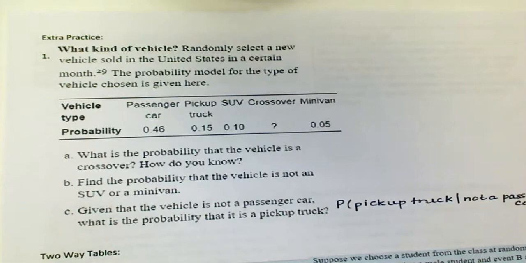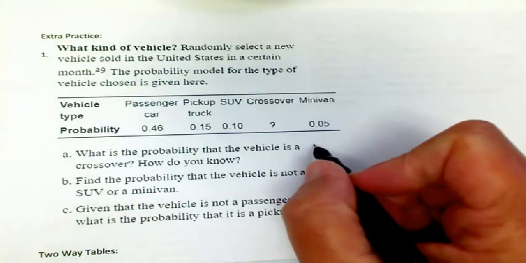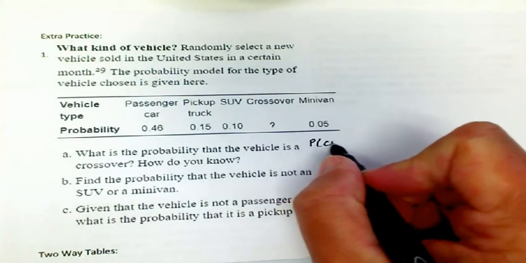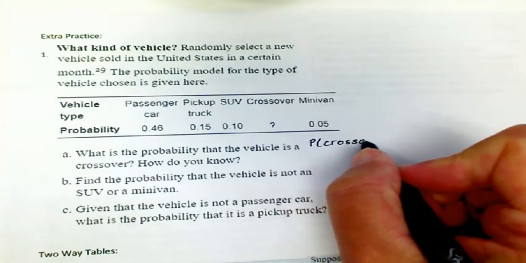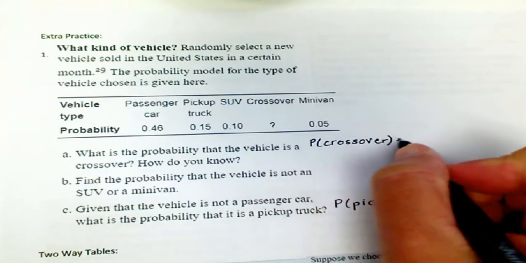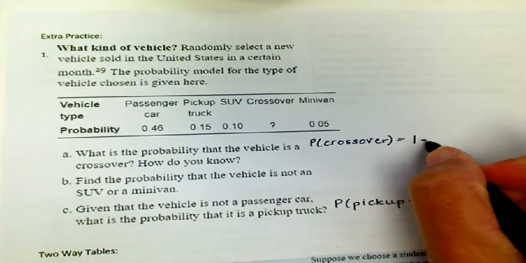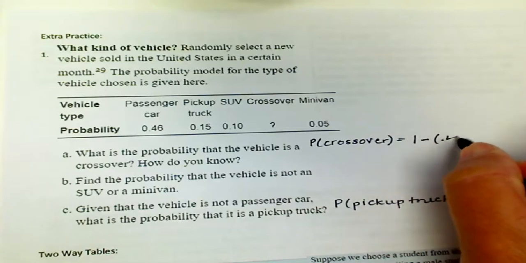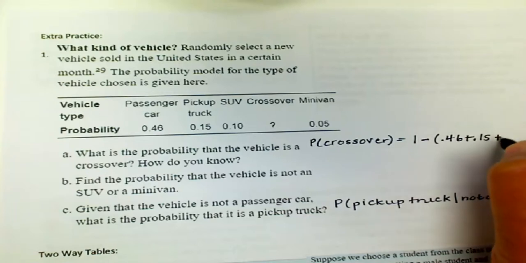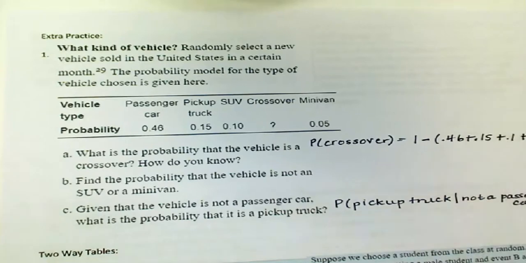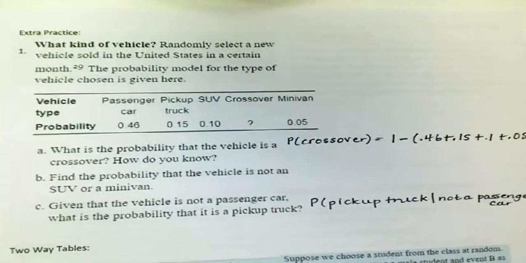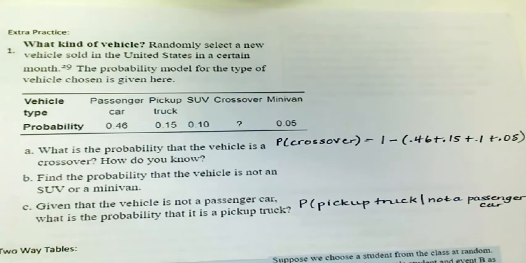So the way we're going to find the probability that it's a crossover is, the probability of a crossover equals, and you guys have probably figured it out, 1 minus, because you know all the probabilities are supposed to add up to be 1. So we're going to add up all those other probabilities, and then subtract that from 1.